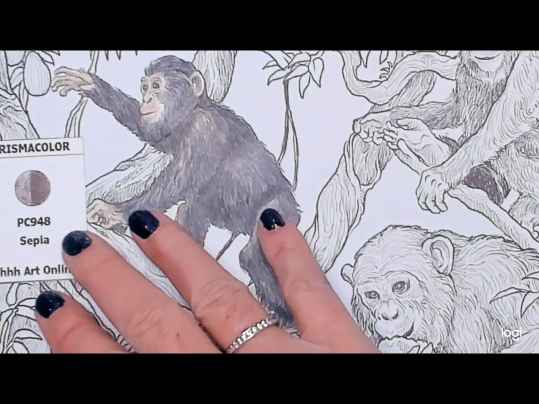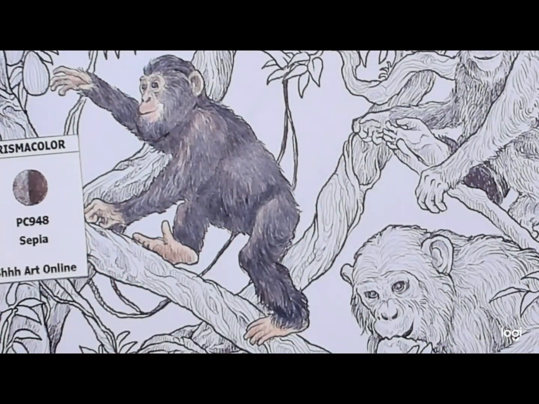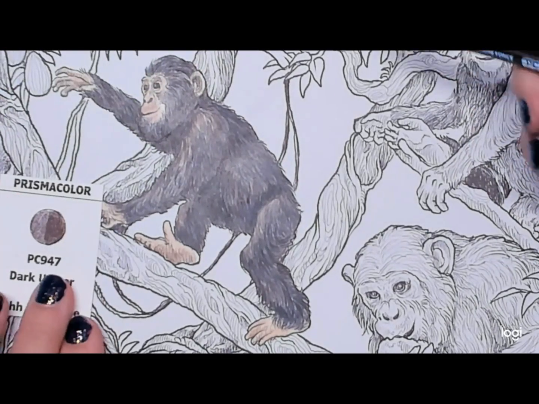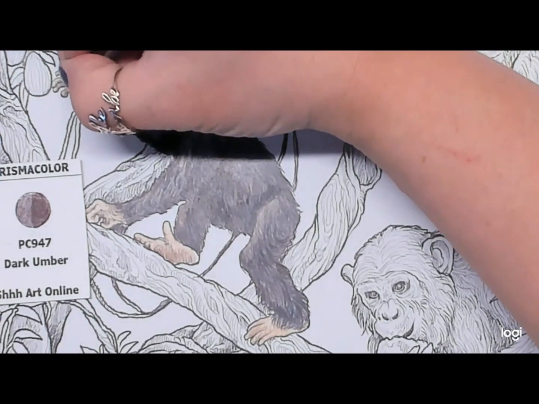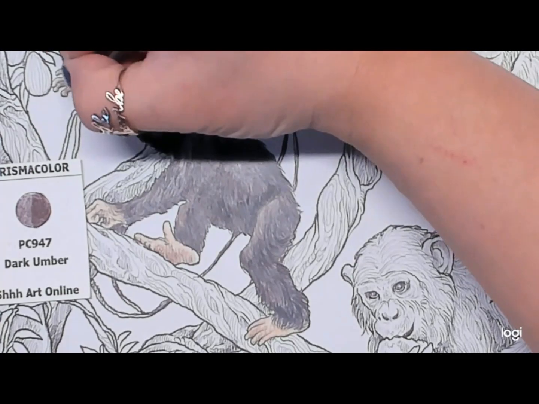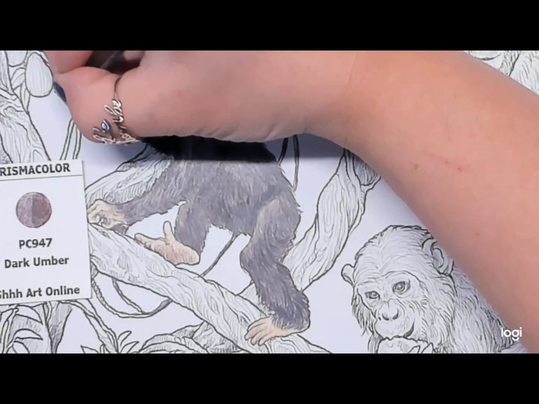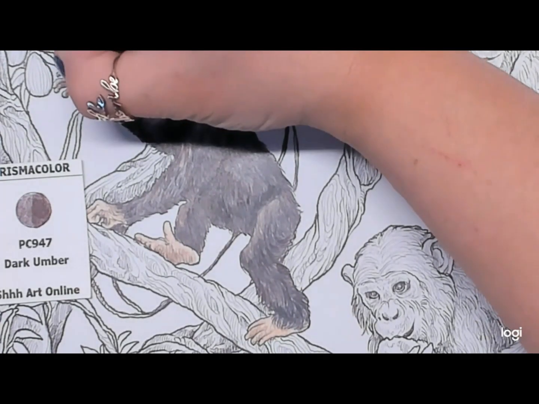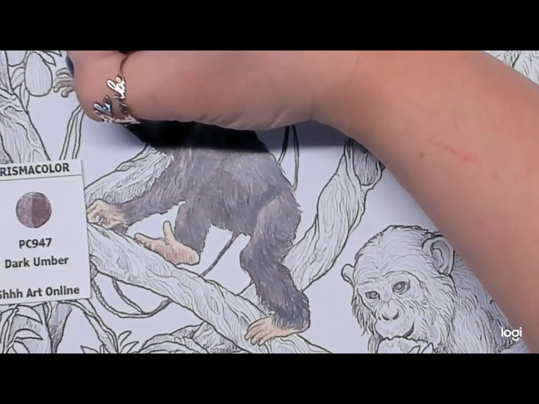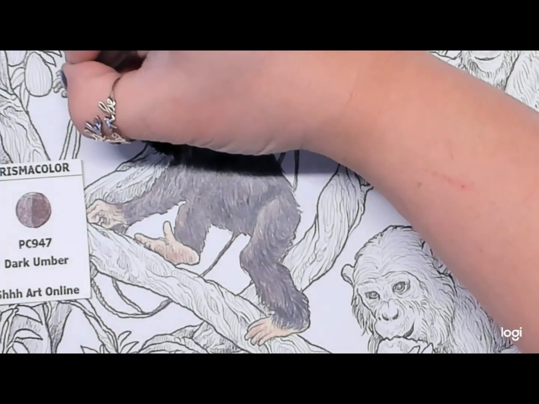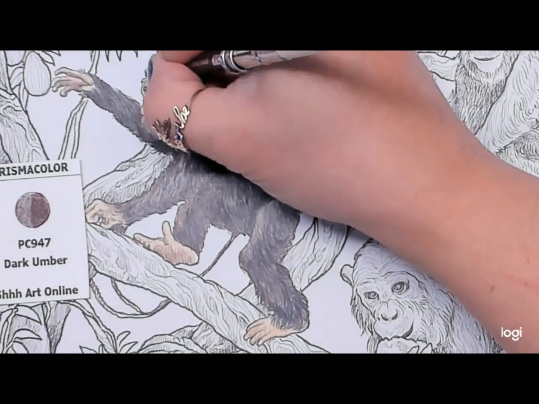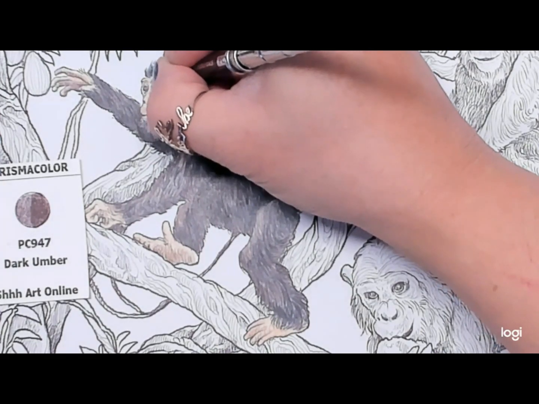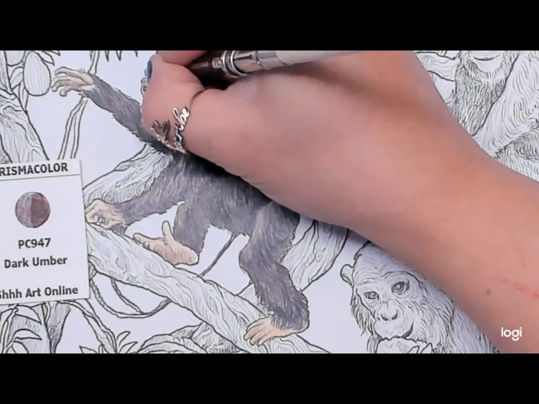And now I'm going to go in quite a bit darker, and I think I'm going to take some sepia here. Go a little darker here, and I'm going to take some 947 dark umber, and I'm going to go over the areas with the deepest shadows in the hands. I'm not pressing really heavy. Come over here under the eyes, kind of pulling that color into the hairline a little bit.